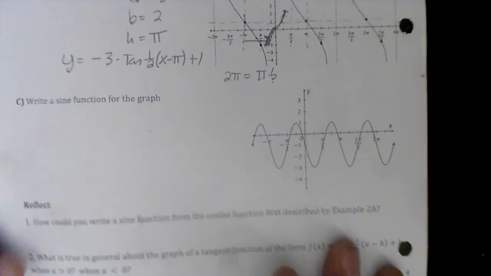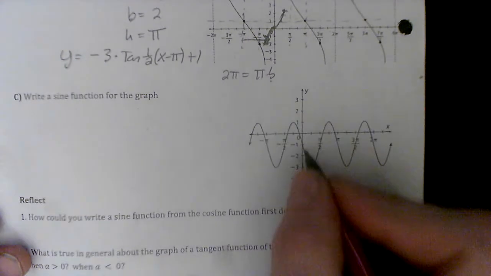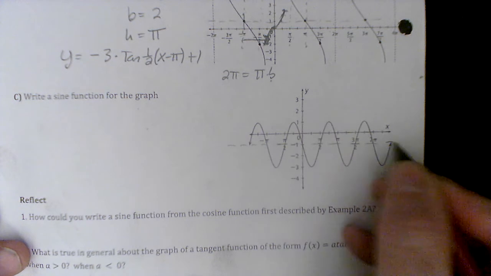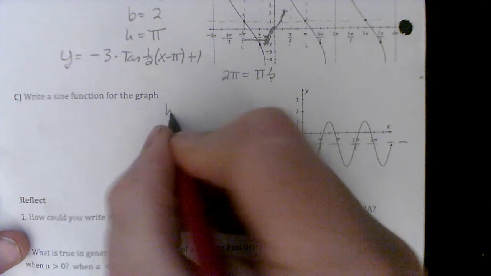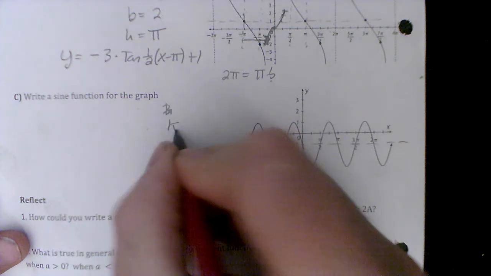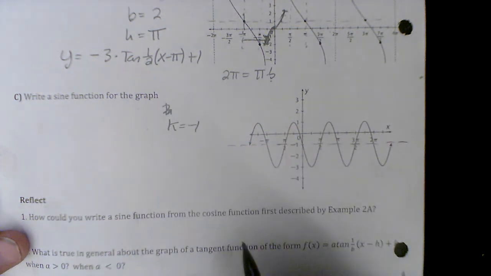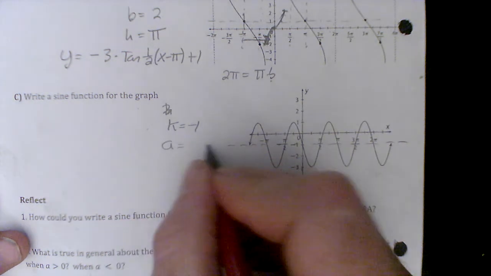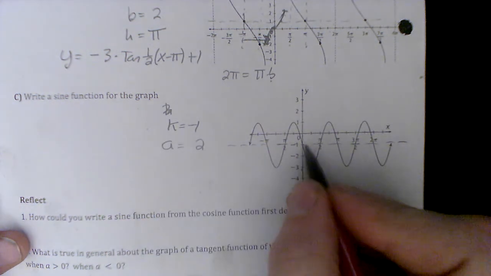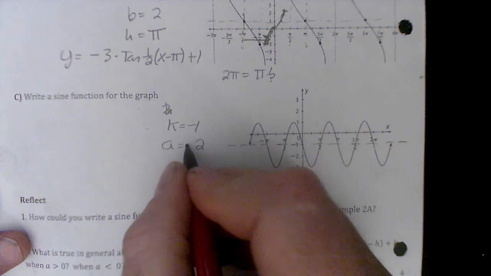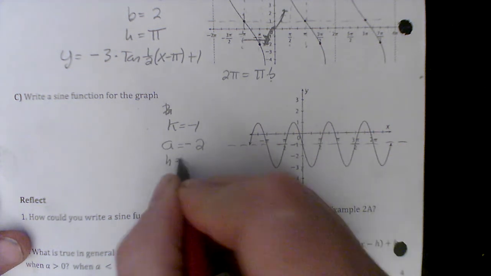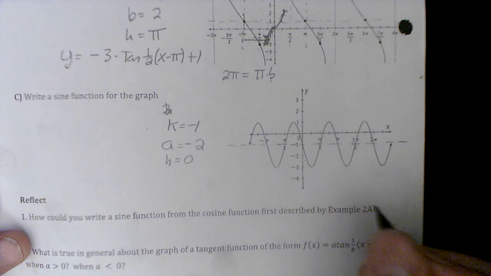All right, got another one here. They tell us the sine function, which is good because it starts in the middle. Let's find the middle. Looks like the middle is at -1 right here. It's going to be my h. Oh, messed up. That's going to be my k. My k is -1. From there I go down, looks like 2 and up 2, so my a is either going to be 2 or -2. And since it starts in the middle going down instead of the middle going up like most sine graphs, it's going to be a -2. There is no need to scoot this over, so my h is 0.